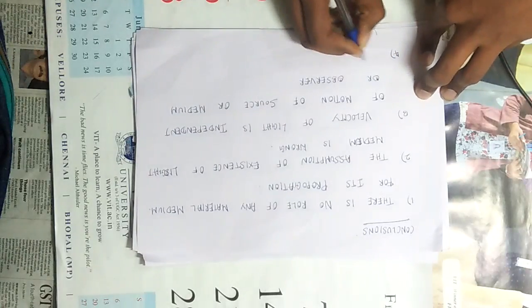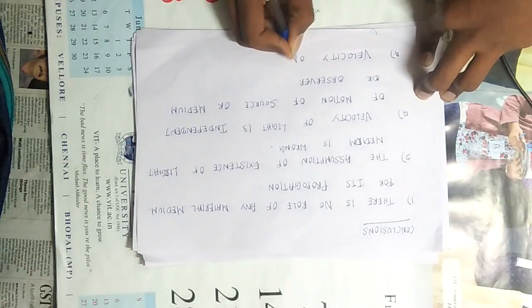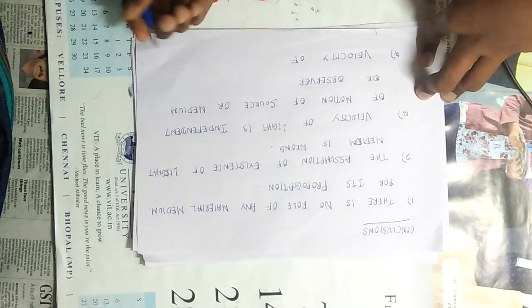The last one is that the velocity of light is the same in all directions.